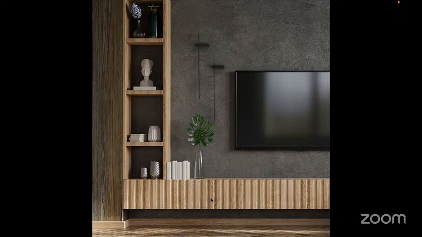And then we have a shelf under the TV that can also be extra storage. Then we have LED lights, and we could also add an LED light behind the TV.